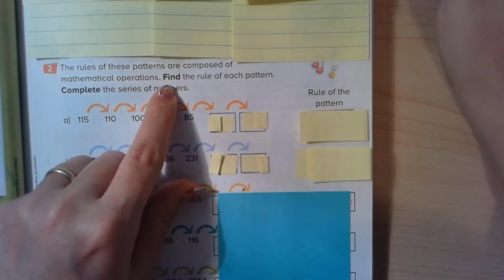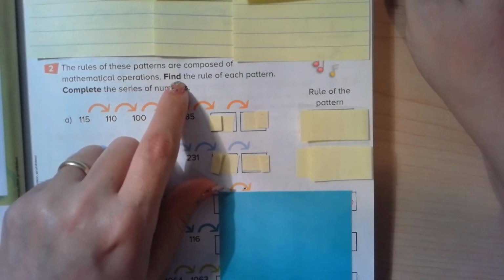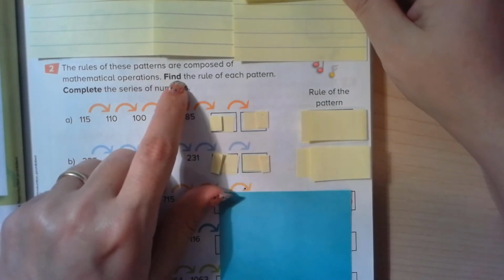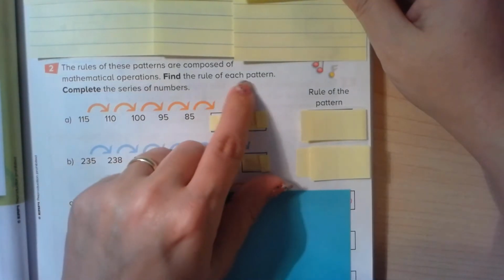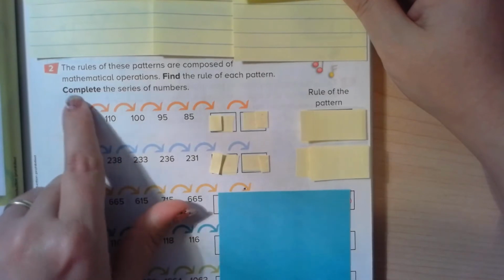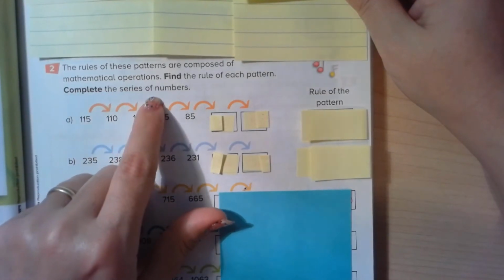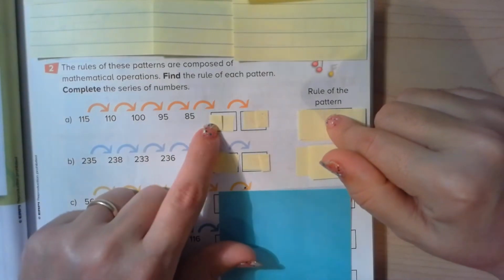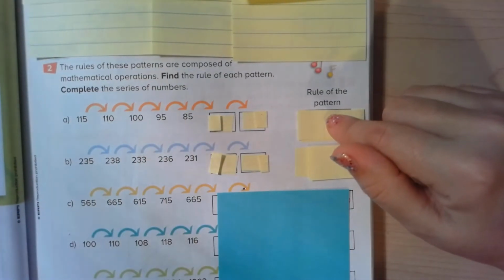If you don't understand, reread it. What I like about this textbook is that it's telling us the two things we need to do by making the words bold. So we need to find the rule of each pattern, and we need to complete the series of numbers. So here we find the pattern, and then we just have to finish the series.